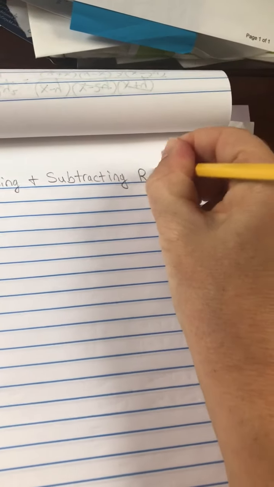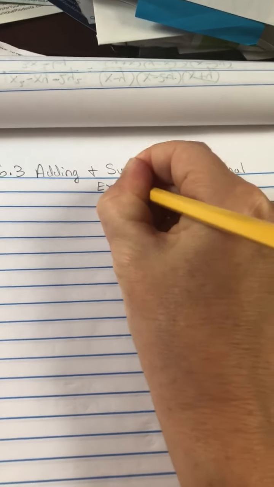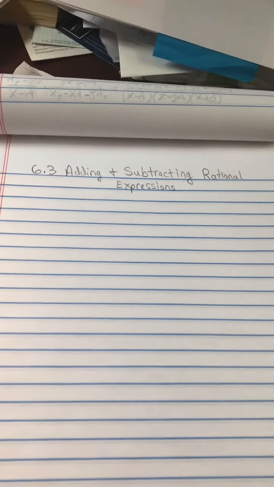Adding and subtracting rational expressions. So it's a pretty easy night. However, I do remember that this night was long last semester. So be happy that you're not sitting in class through 6.3 and 6.4 and project presentations and a quiz.